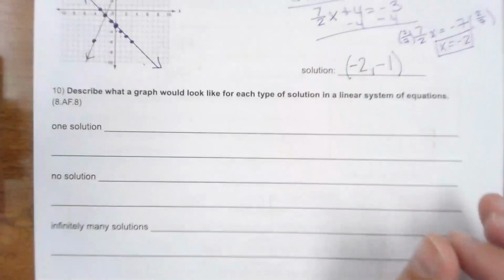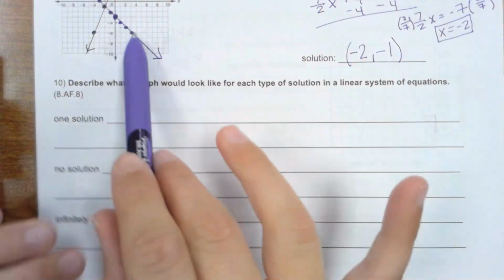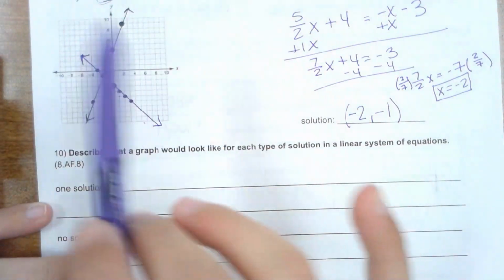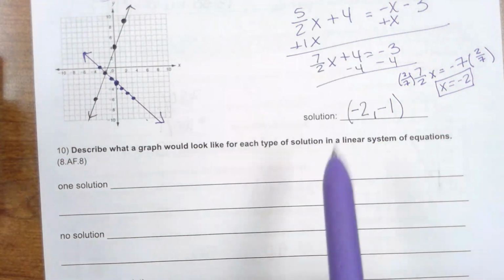All right. Last question here is describe what a graph would look like for each type of solution in a linear system of equations. So for one solution, well, we just did that up here, the graph looks like kind of like an X, I guess you can say, but you just need to be a little bit more specific.